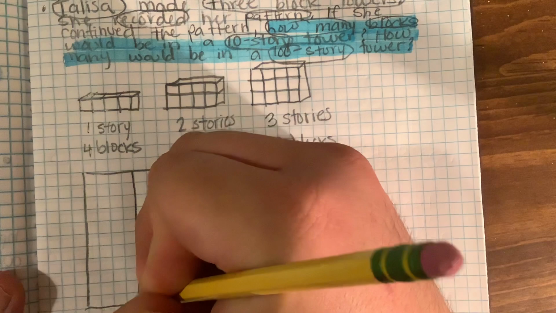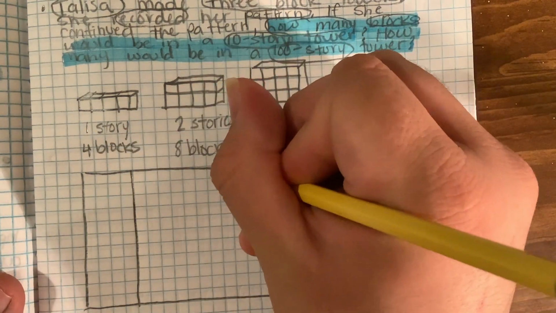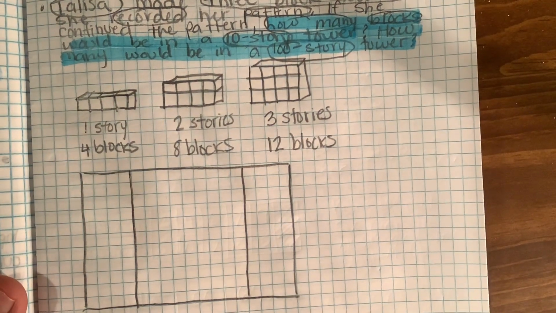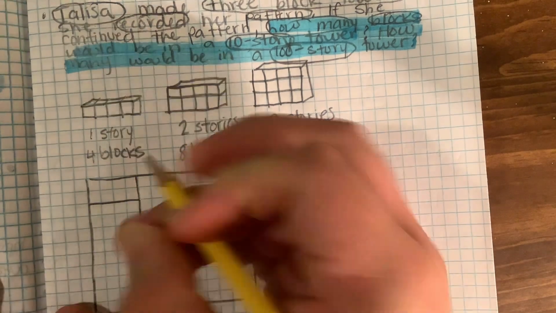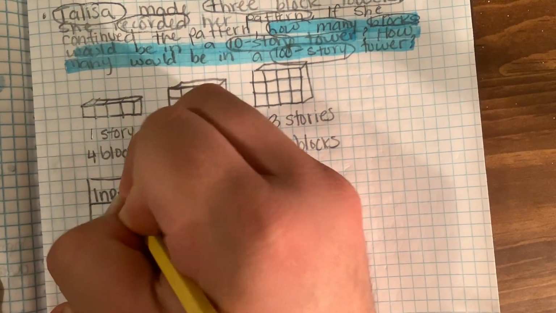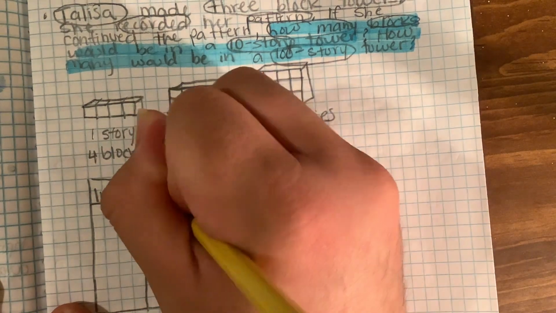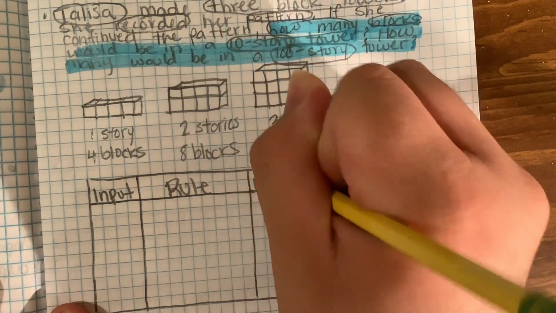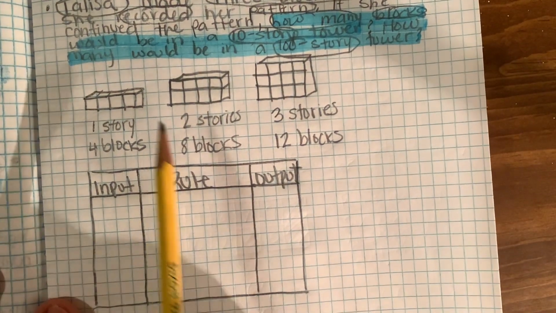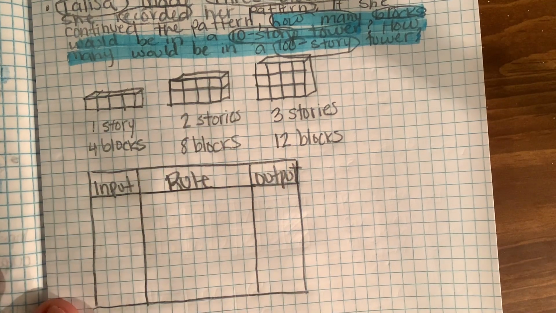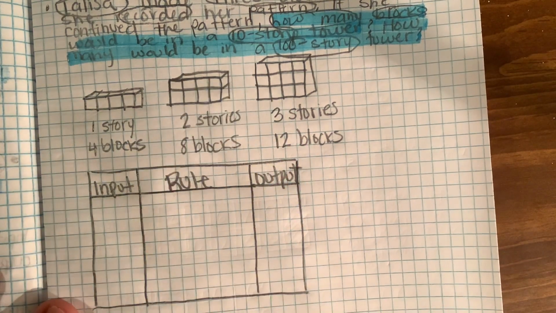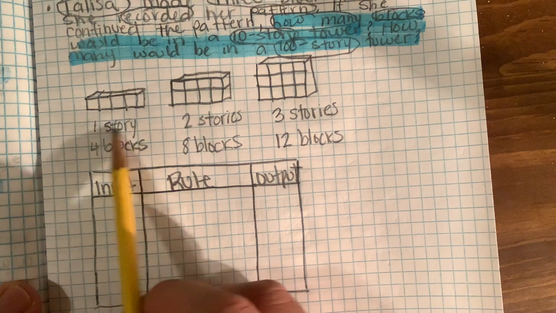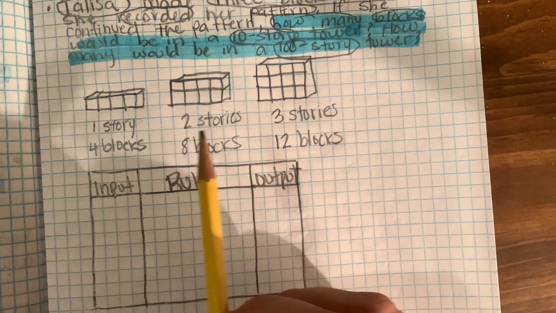The first column will be our input. The middle column will be our rule that we're using. And our final column will be our output. So again, input, the rule that we're using, or the pattern, and the output. Okay? So now, so far we have 3 models here. What do you think is our input? Something that we're putting in. If you said story, you are correct. That is how many stories it is. So that's our input. That's how big we're making it.